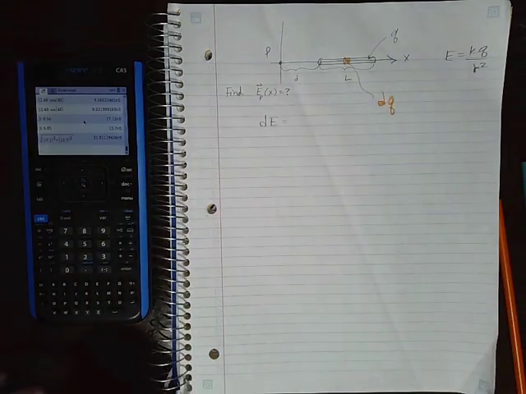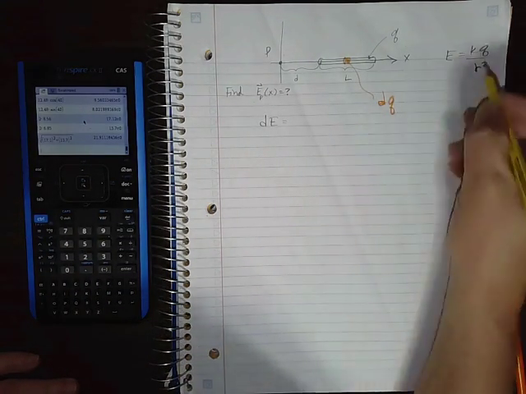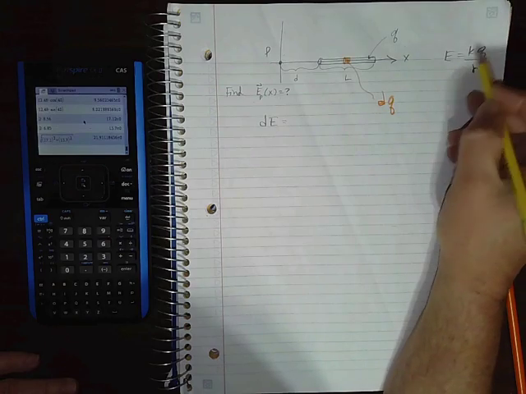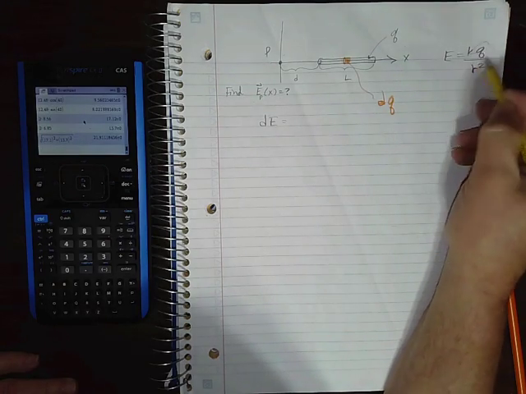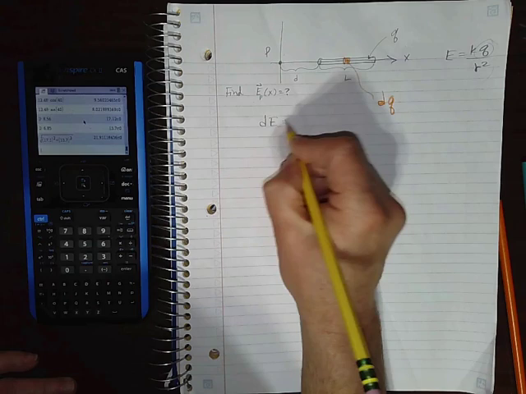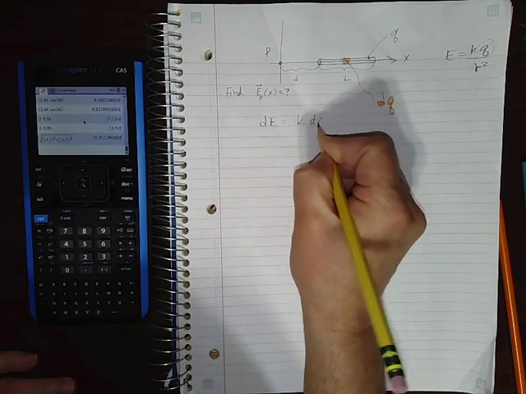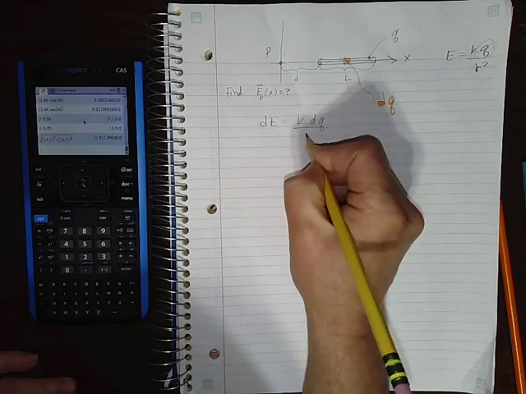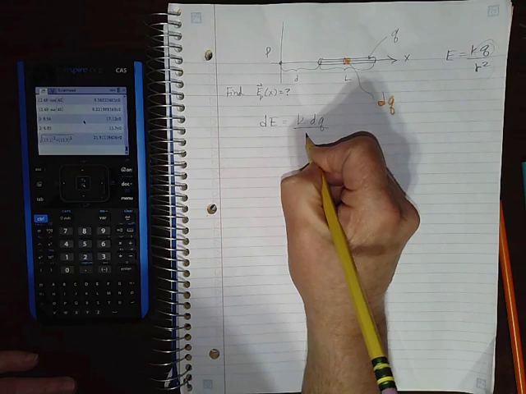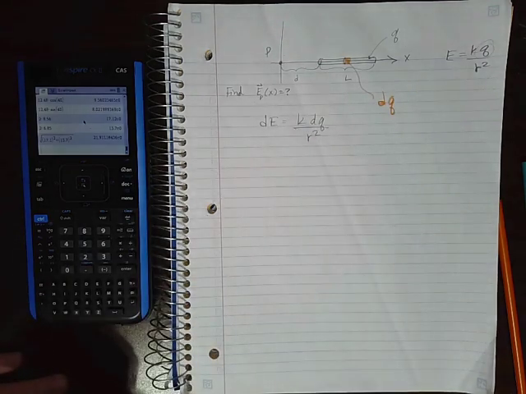It's all just in the x direction, so we can just go with it. All right, so this is our general equation, but q is now dq, and so our dE is just k dq, our charge, divided by r squared. We'll leave it r squared for now.